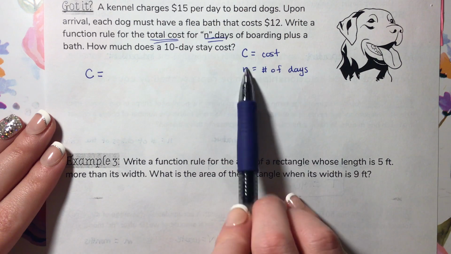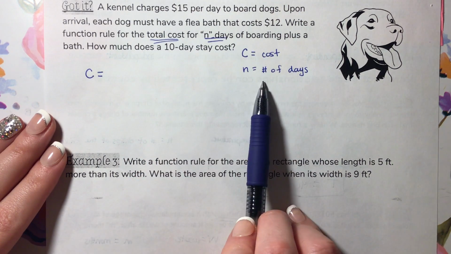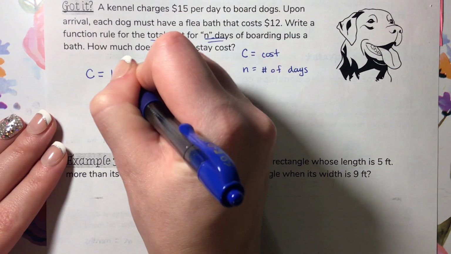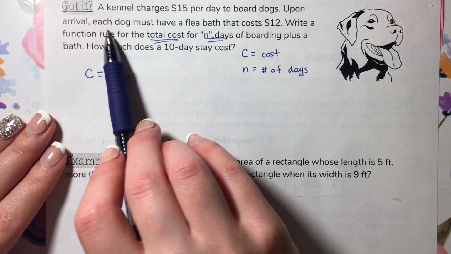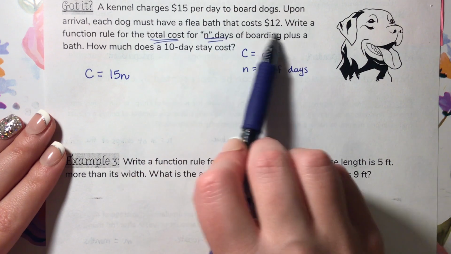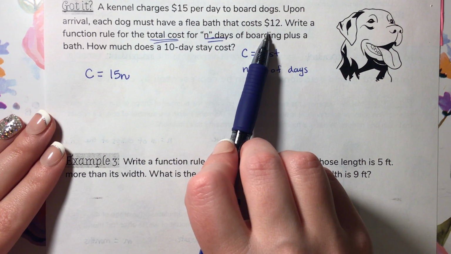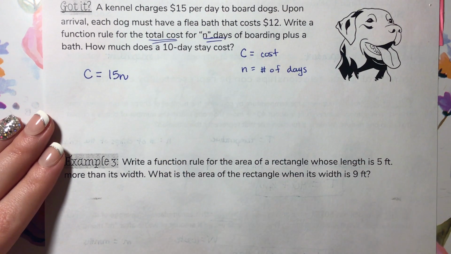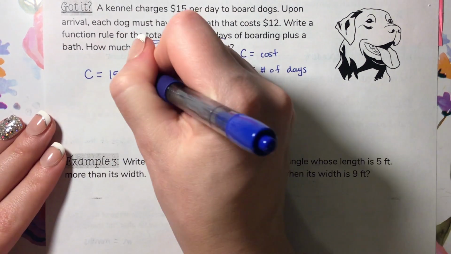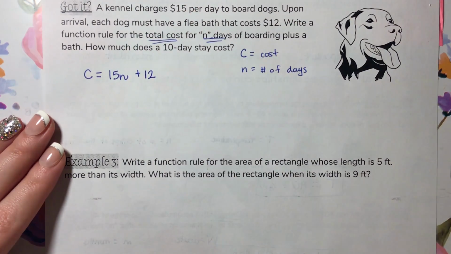Well, if days are represented by N and it's $15 per day, then that's going to be 15N. And then it goes on to say, upon arrival, each dog must have a flea bath that costs $12. Well, that's not $12 every single day. That's just a one-time fee to make sure that the dog is clean and it's not going to pass fleas to everybody. So it's just $15 per day plus a one-time fee of $12, and that's my function rule.